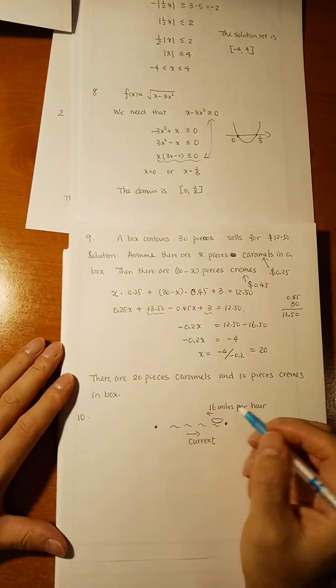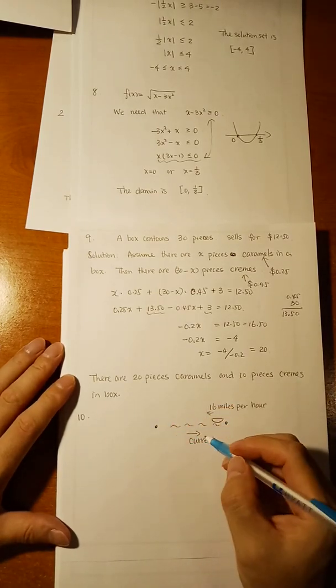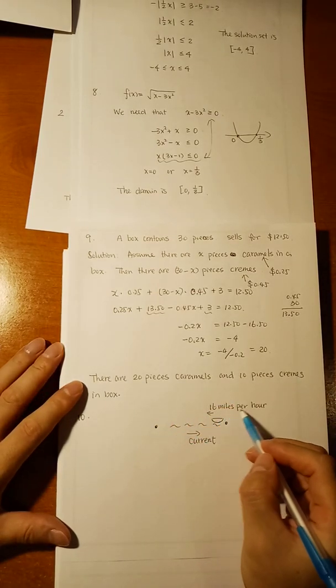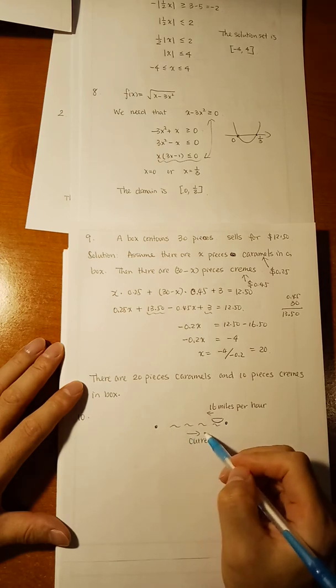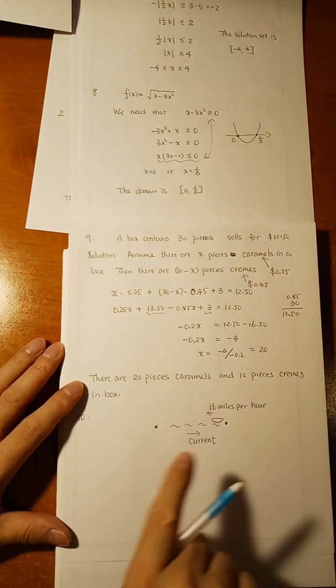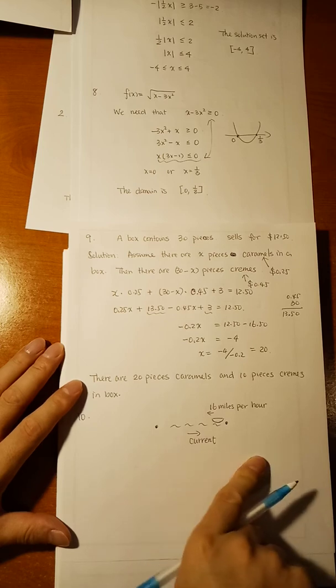Okay, so upstream, of course, you have 60 miles per hour speed relative to the water, but the water has opposite speed.